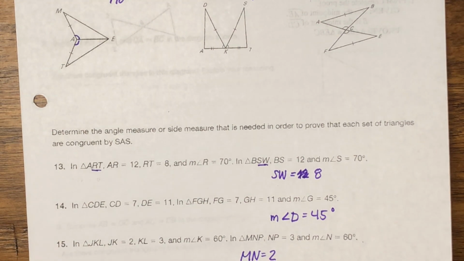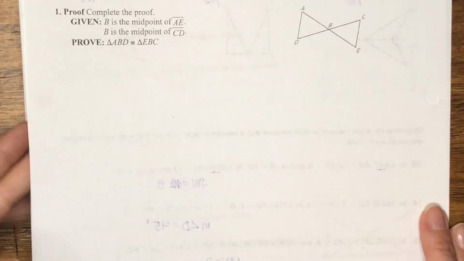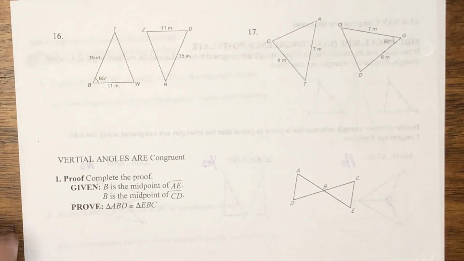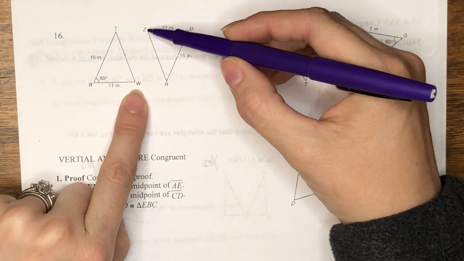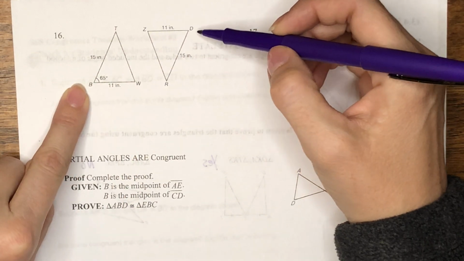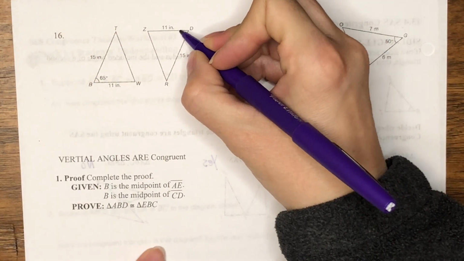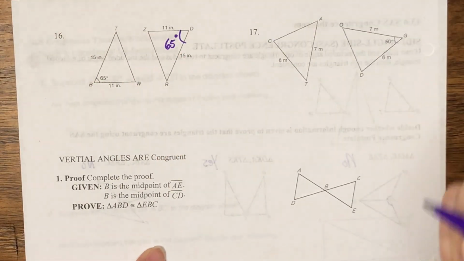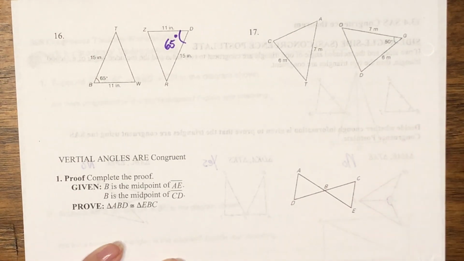All right, let's take a look at the other side, and we're going to start getting into some proofs here. But let's visually do what we just did on the front side. So our corresponding points and angles here. Okay, so it looks like we're just missing this angle. So we're going to add in 65 degrees here to show that those two triangles are congruent by side angle side.